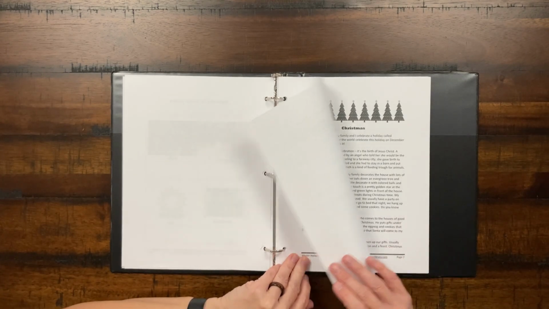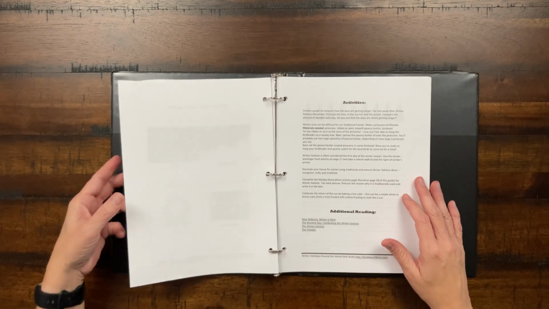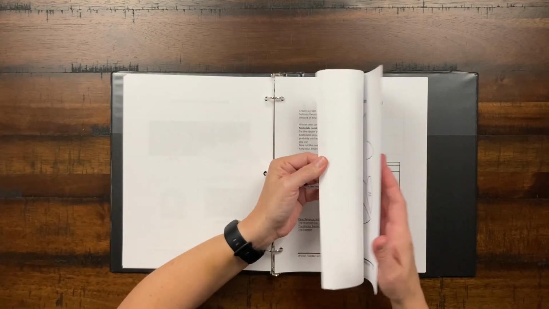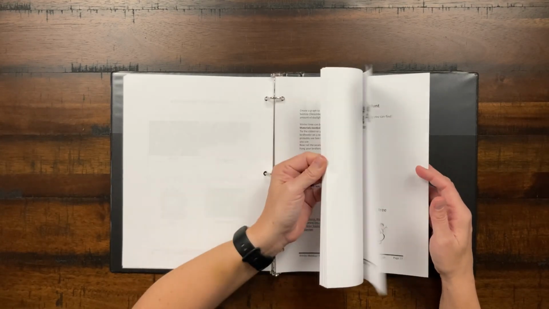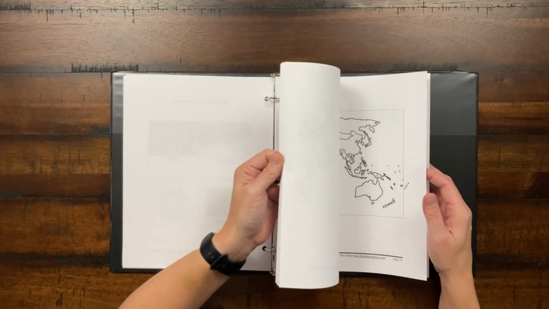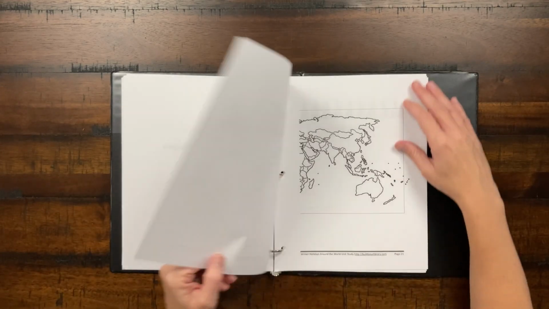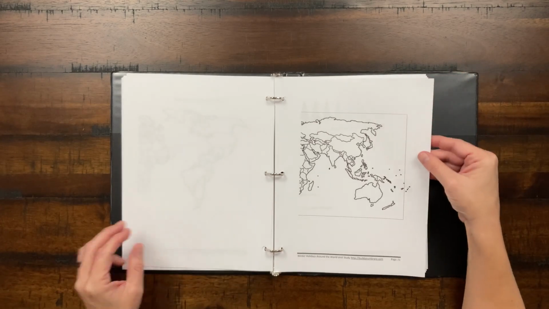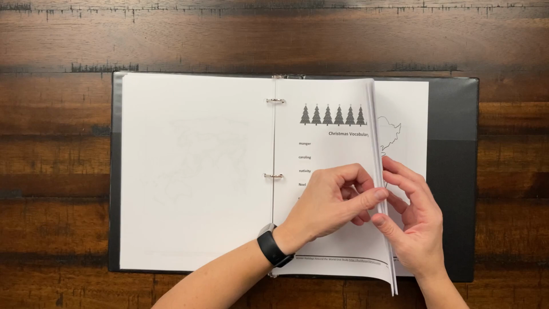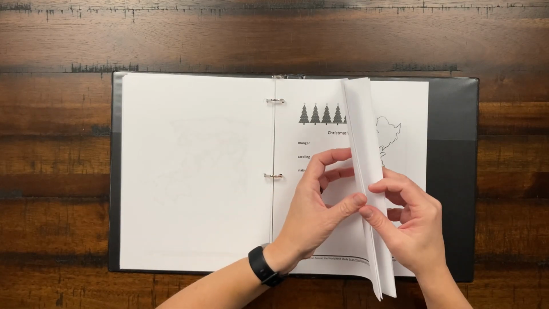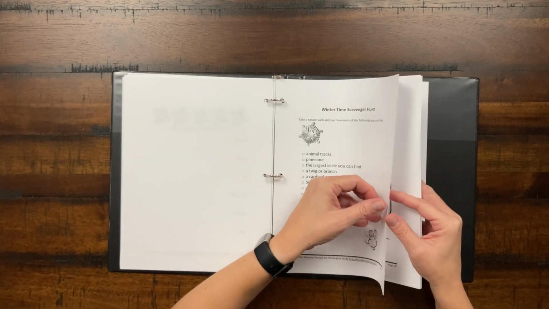And then it gets on to Christmas and Kwanzaa, Chinese New Year, and Hanukkah. And then in the back, you've got the activity pages. I think you can definitely find a better world map than this. I'd print out maybe something bigger, or maybe free draw something. And then these are the pages for Christmas vocab and the other holidays' vocabularies. There's a scavenger hunt page.